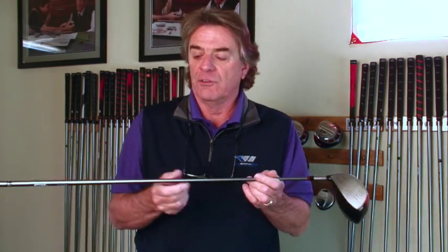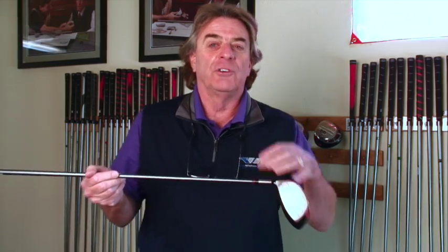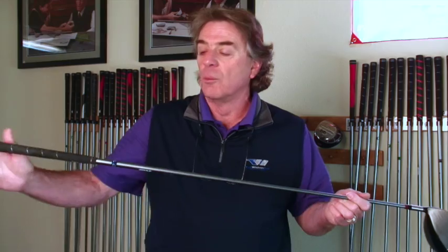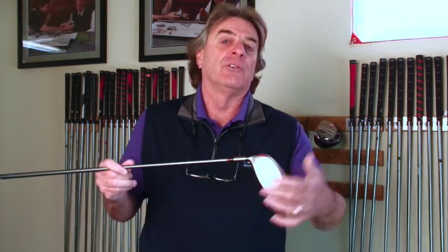The final one, the weight distribution or balance point of the shaft, this too is basically a non-issue in fitting. It's more of an issue to the club makers when they build the golf club, because they will know that shafts that are more tip heavy require a little less head weight to achieve a certain desired swing weight, and shafts that are more butt heavy may require just slightly a few more grams in the head to reach a specific swing weight in the build out of the golf clubs.